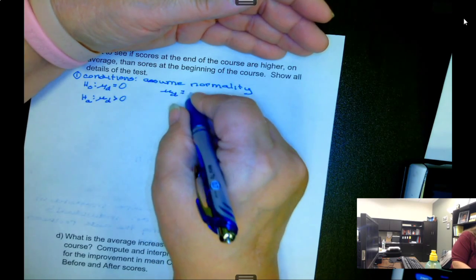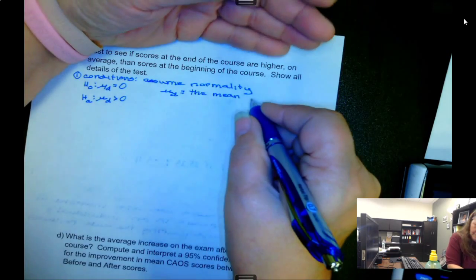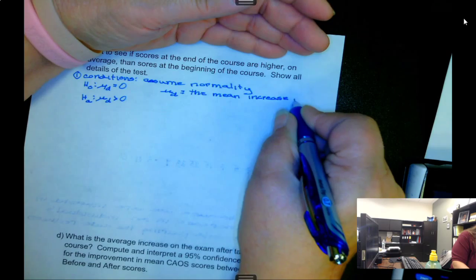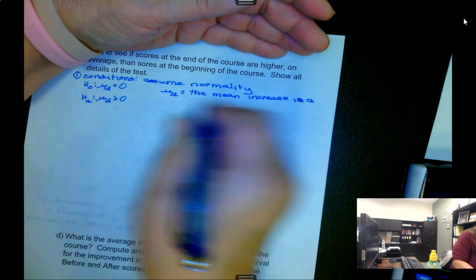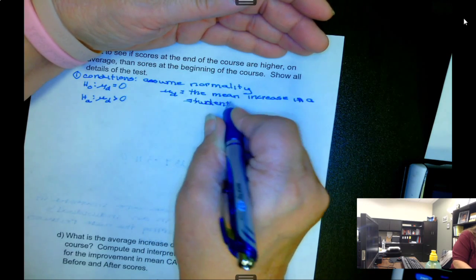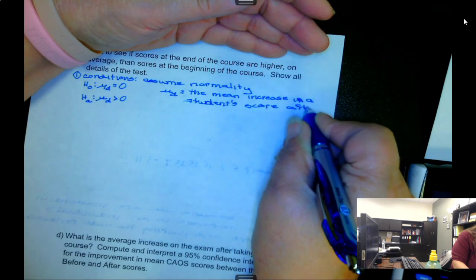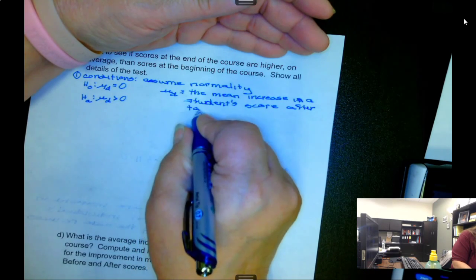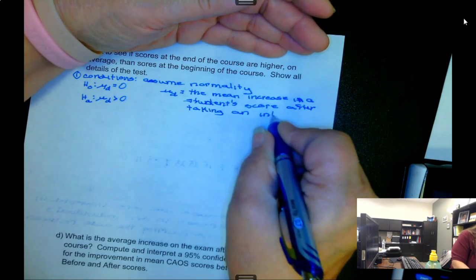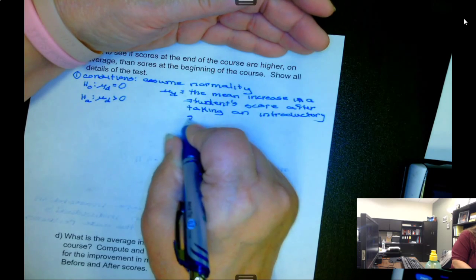So mu of d is the mean increase in a student's score after taking an introductory statistics course.